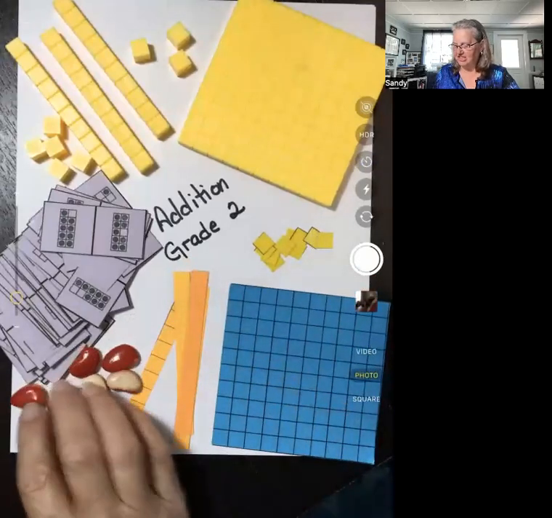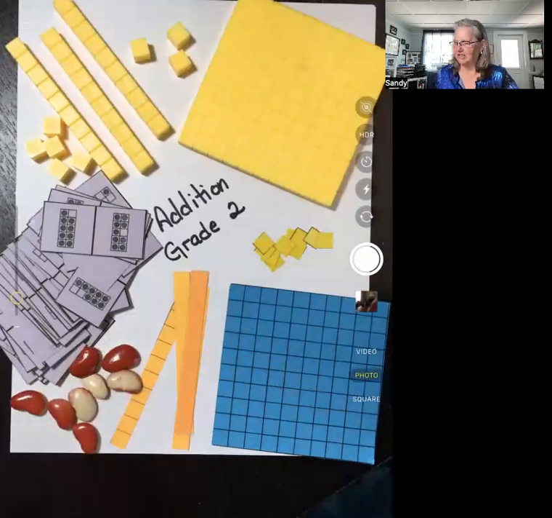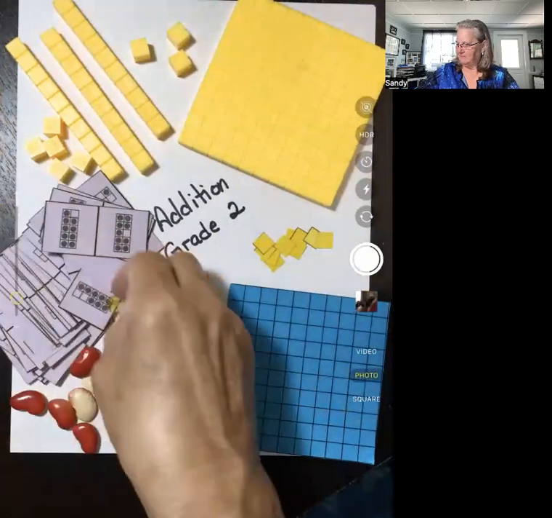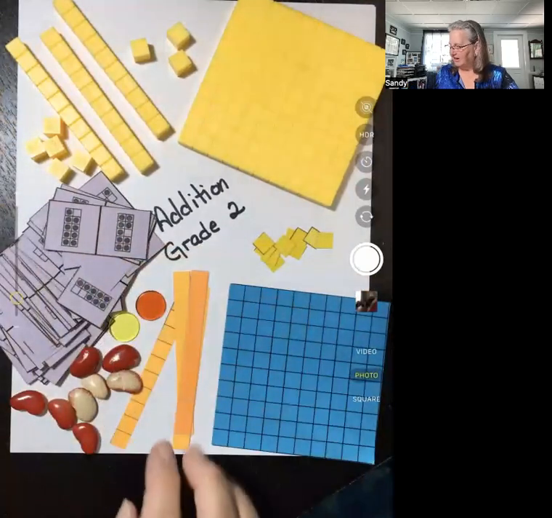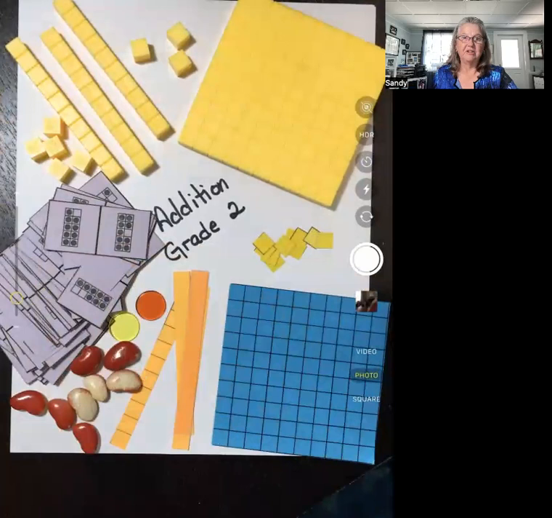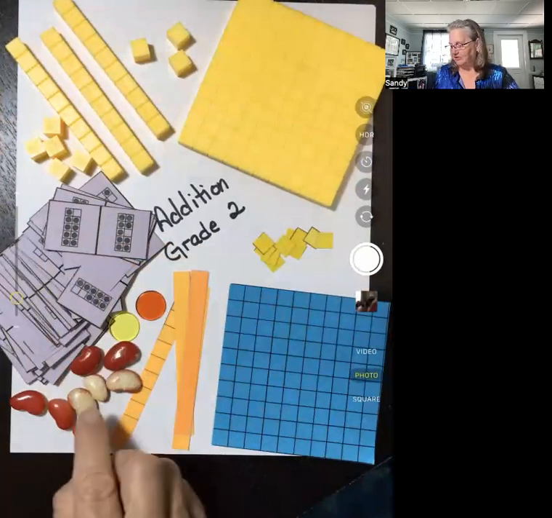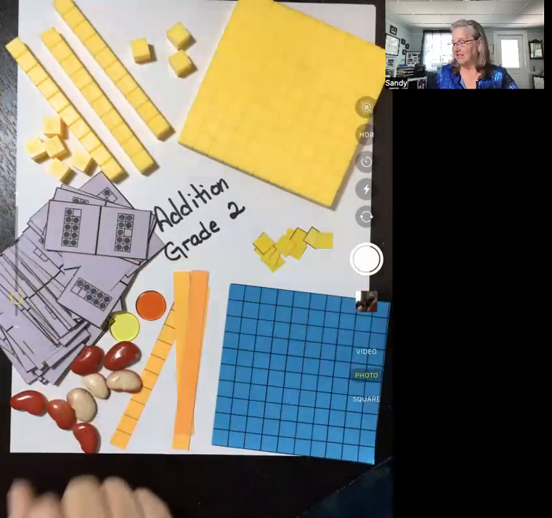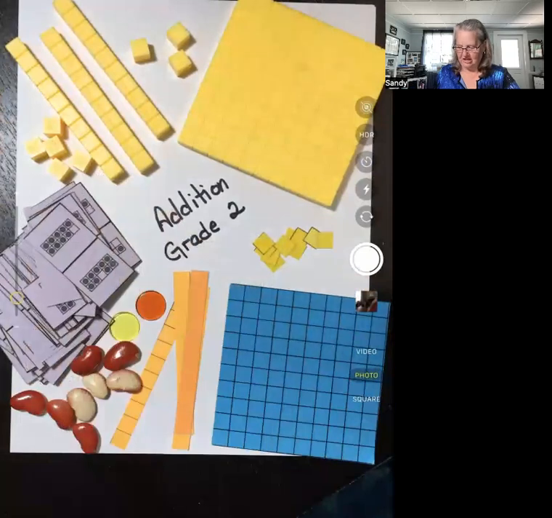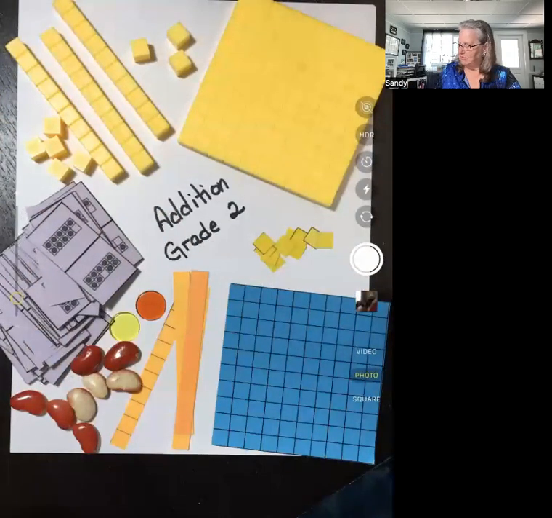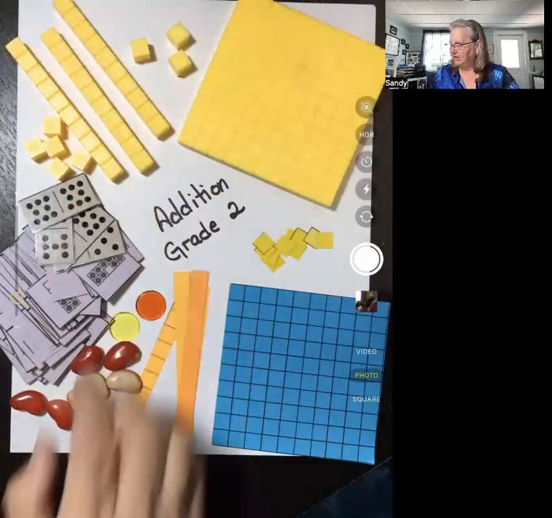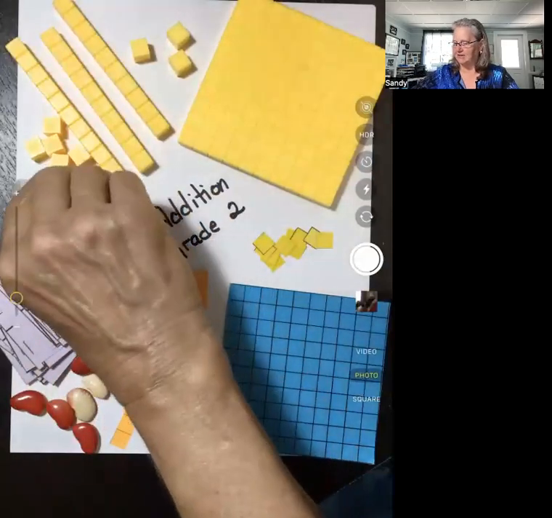You may see just counters of some type. Clear counters, I might have some that look like this. I tend to use a lot of spray painted lima beans, just because I get 2 colors, it's easy. We use these for many things, and you may see that in your child's classroom. And then notice dominoes. Now, you may be more familiar with images that look like this, but we'll be using a 10-frame domino.